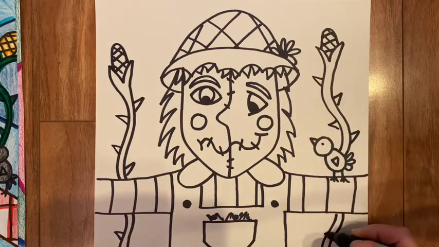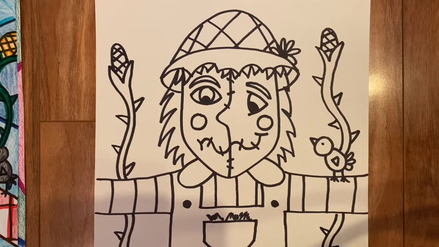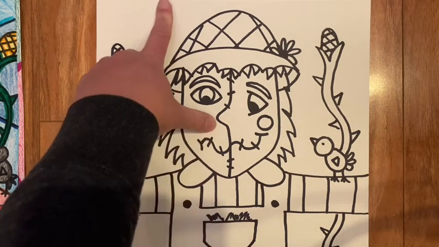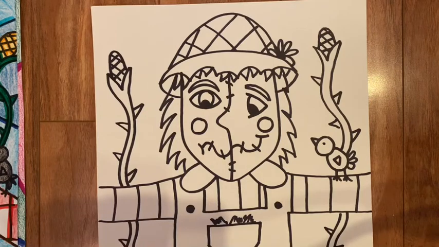Simple and easy. Now I made corn, but of course you could always change it. You can make it look like tall grass as if it was a grassy or wheat field. You could make pumpkins on the bottom as if he was by pumpkins on the farm. It's up to you. You could even put maybe a small sun in the background, maybe some clouds.